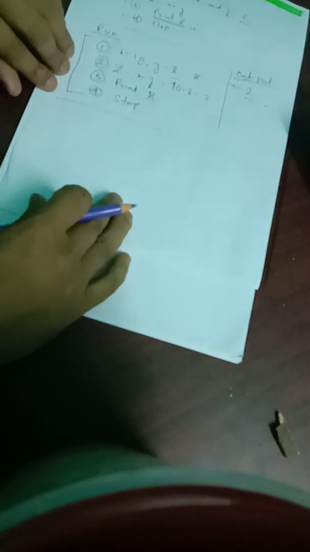Understood? Next, now I am going for a little bit more difficult problem. Question: check whether a number is divisible by 7 or not.